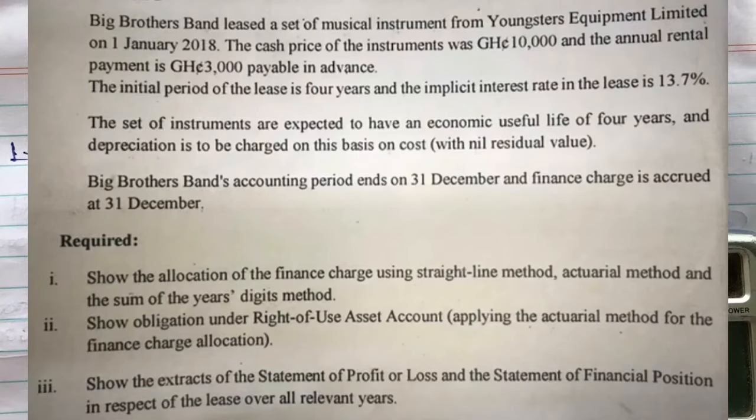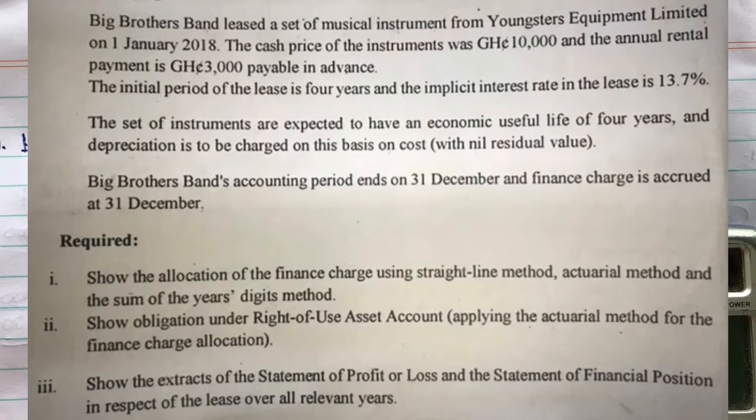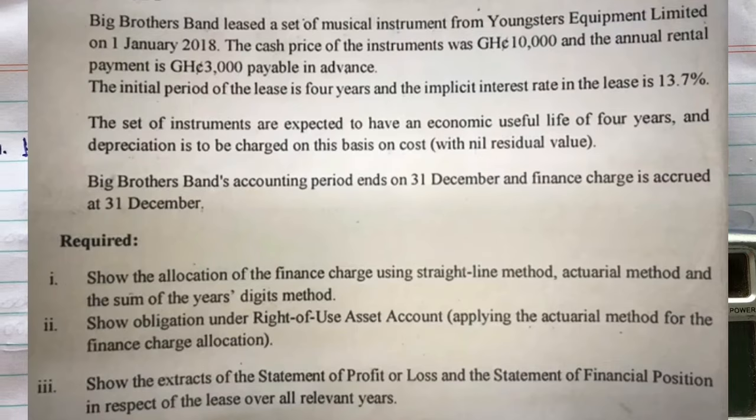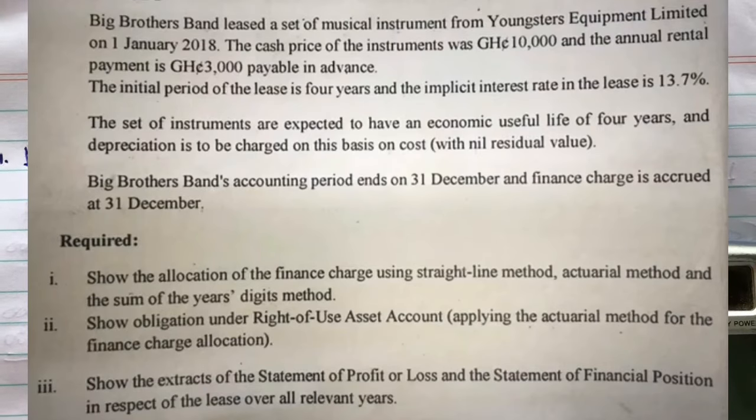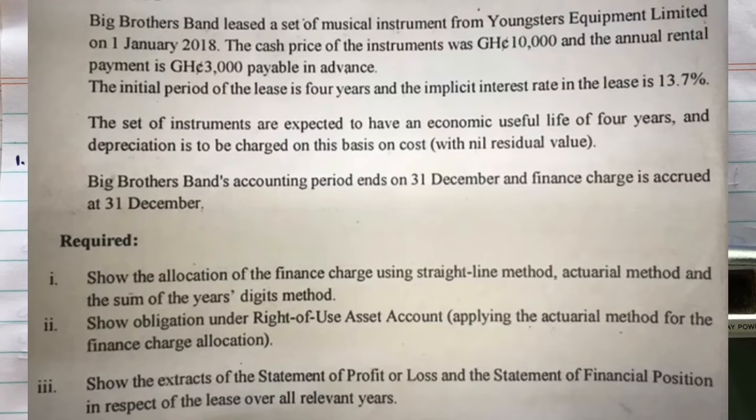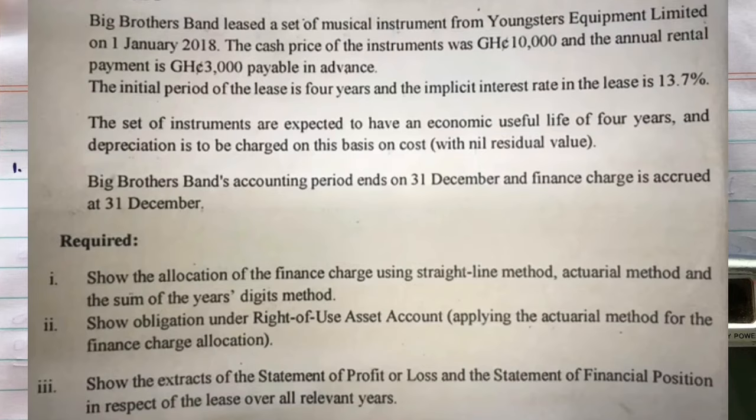Alright. The key things you have to take note from this question is that the lease term begins on 1st January 2018. And then the cash price of the instrument is 10,000 Ghana cedis, and the rental payment is 3,000 Ghana cedis payable in advance. That is, the lease is being payable in advance. Payments are made in advance. And the implicit interest rate in the lease is 13.7.